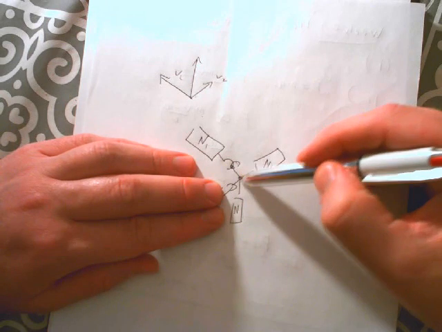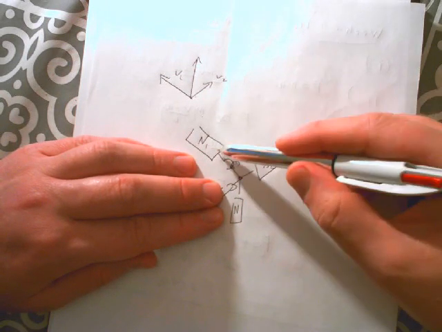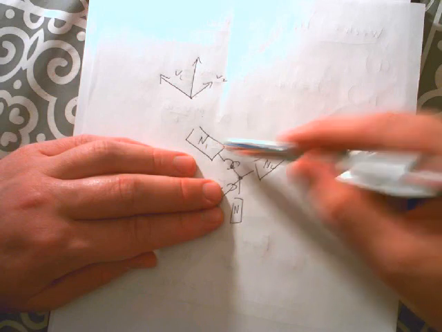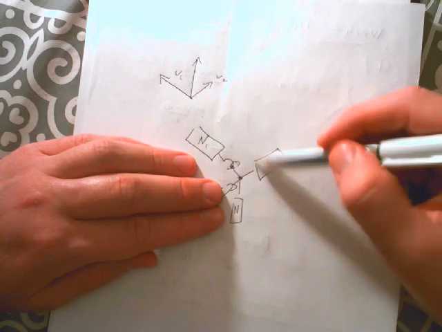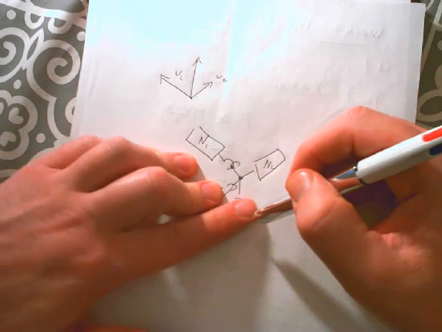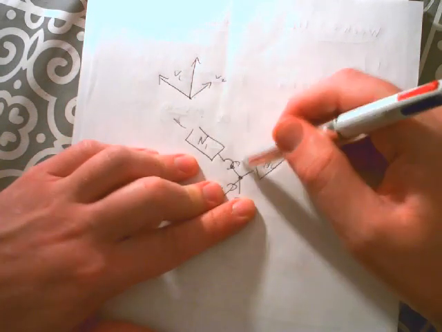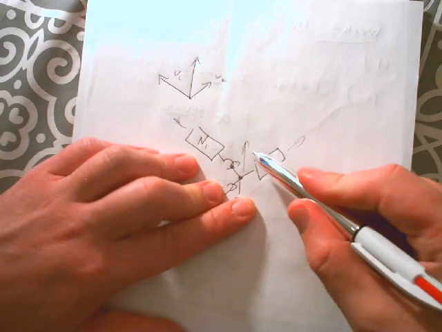Okay, so if the knot here is stationary and not moving, it means the forces acting on it are balanced, which means that the resultant of any 2 forces is the other one. So what I mean by this is, if you imagine that this bottom Newton meter just disappeared, where would the knot go? Well, this guy's pulling it in that direction. This guy's pulling it in that direction. It would go up like that.